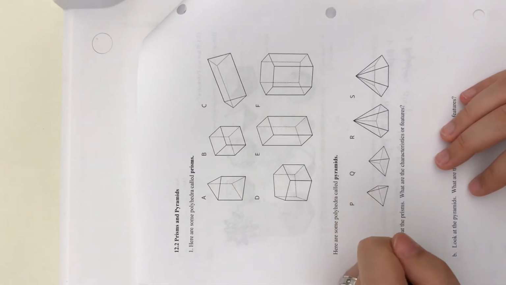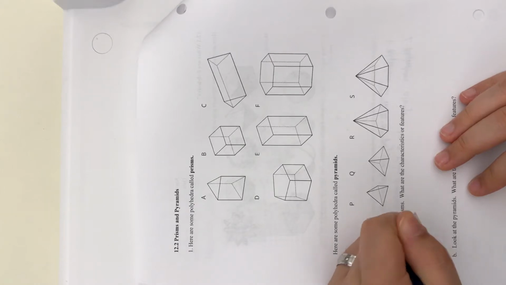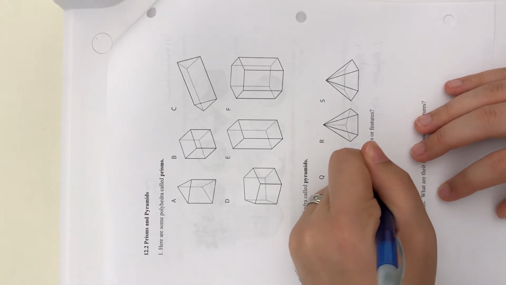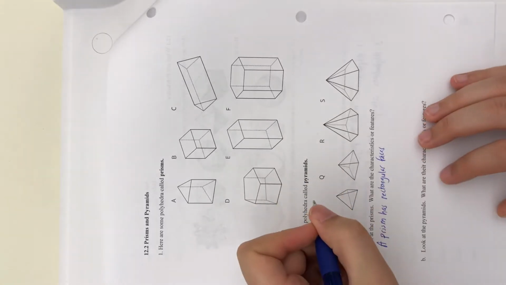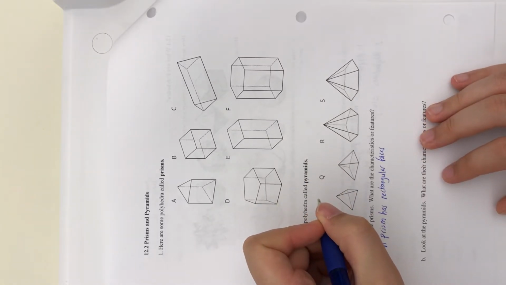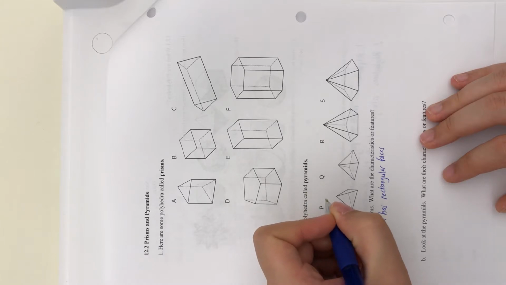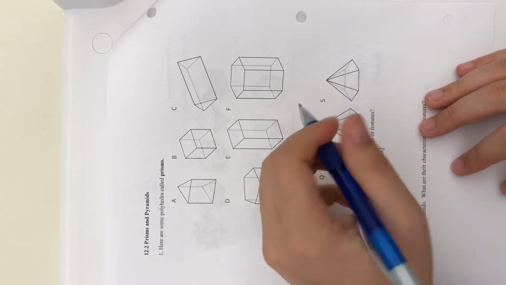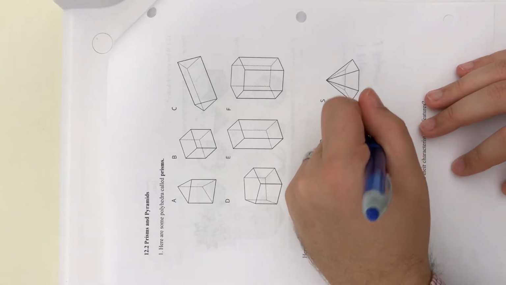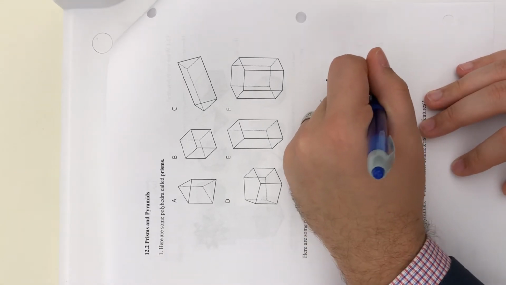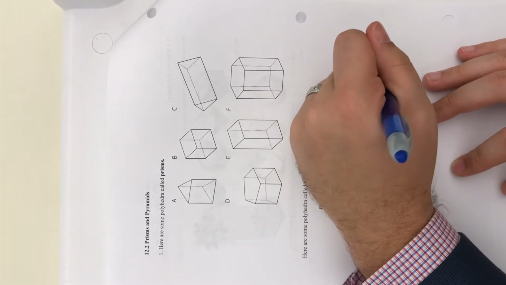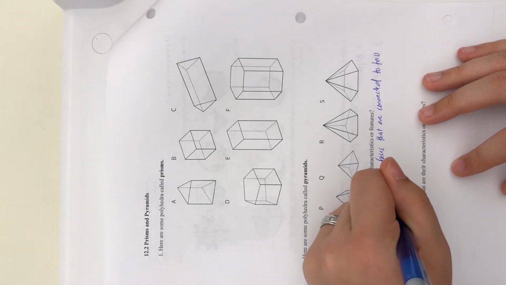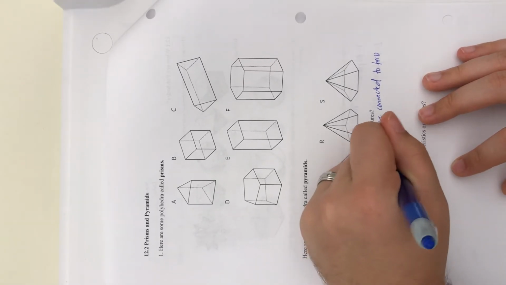So a prism, characteristics that we need to know: a prism has rectangular faces that are connected to two faces that may or may not be rectangles.